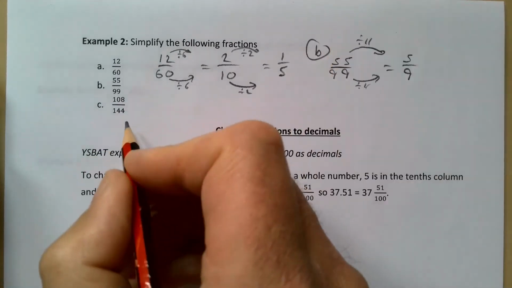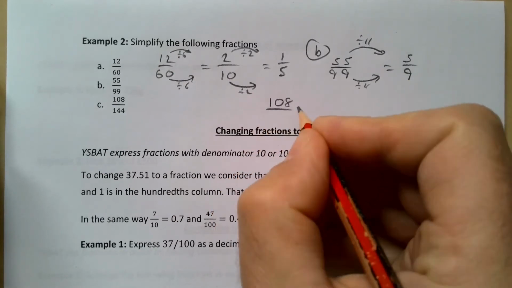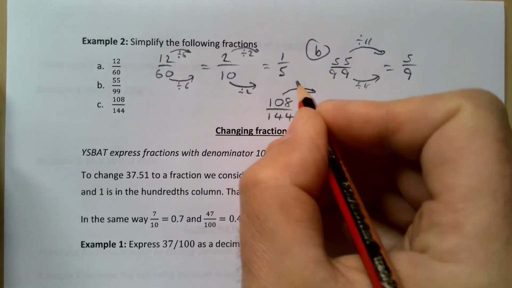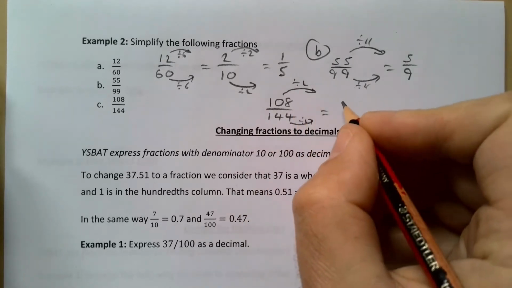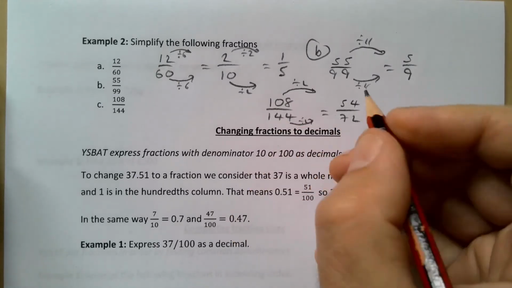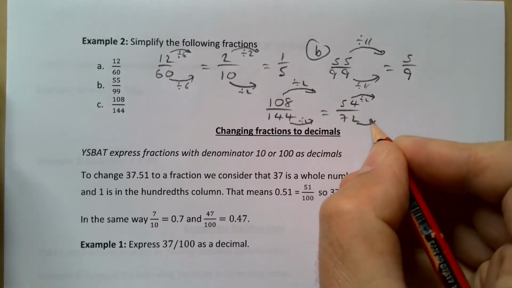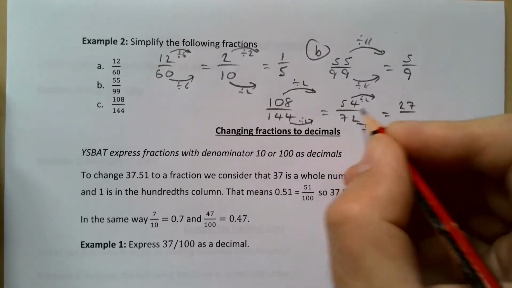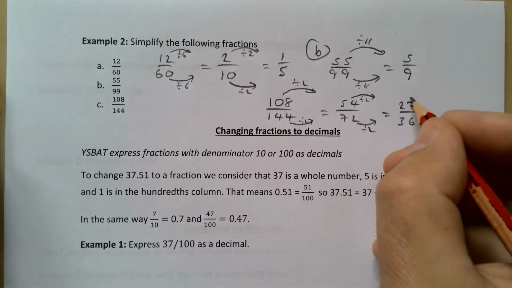That's our part B. Part C then, 108 over 144. Sorry, 108 over 144. Slightly tougher one, hard to see. I guess we could just start dividing by 2 and see what we end up with. So let's divide by 2, and divide by 2. That gives me 54 and that gives me 72. Divide by 2 again. If I divide this by 2, I get 27. I divide this by 2, I get 36. Again, 27 and 36 are numbers I recognize. I can say I divide both by 9.